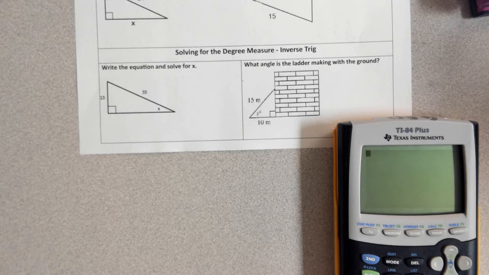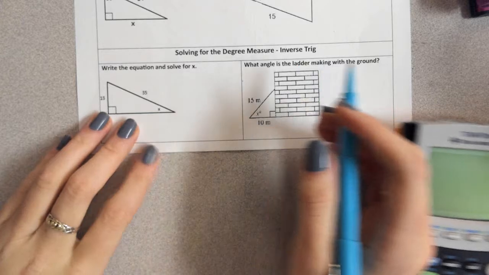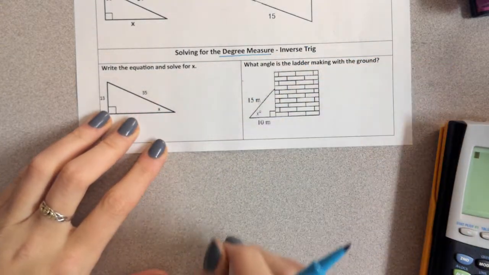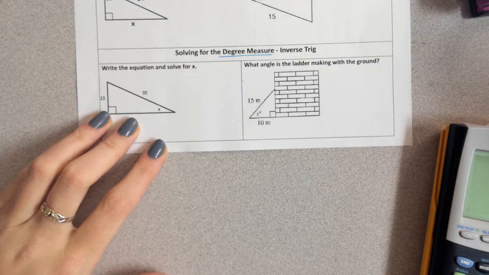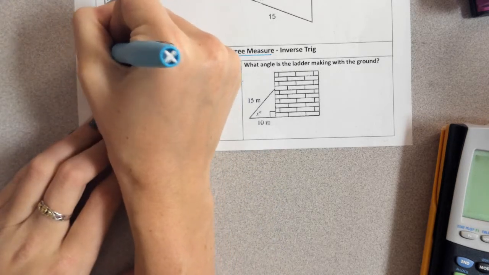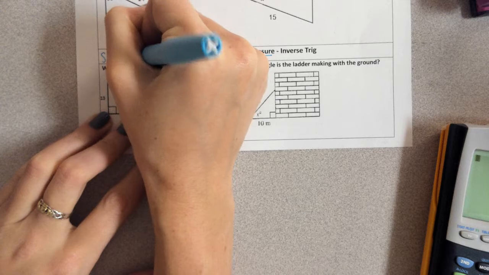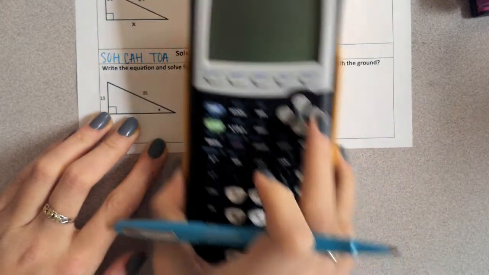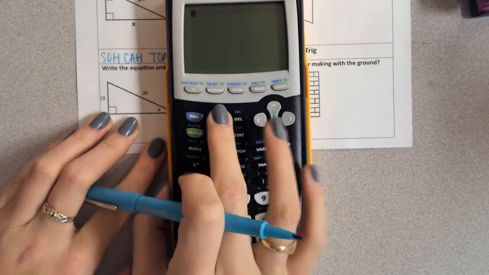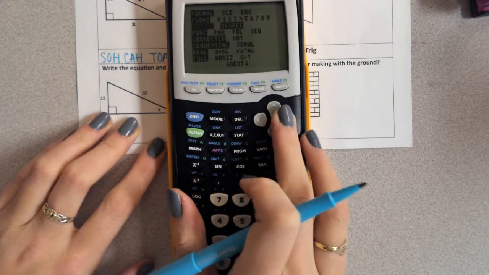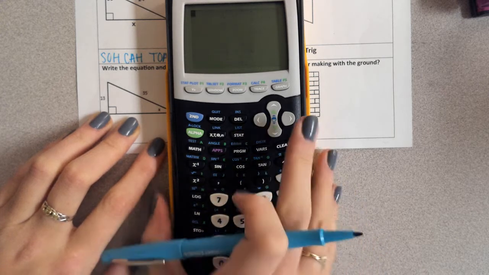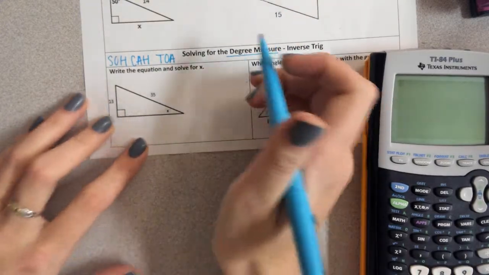Alright, so we are going to go over inverse trig. This time we're solving for the degree measure instead of finding a side like last class. So we still need to remember SOHCAHTOA. And we still want to make sure we check that our calculator mode is in degree. So this one's all good. Degree is selected. Alright, now I'm going to get started.